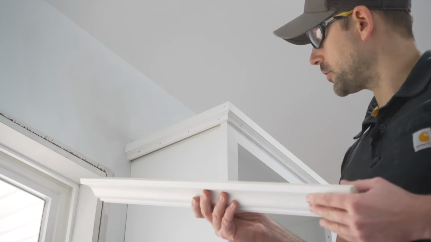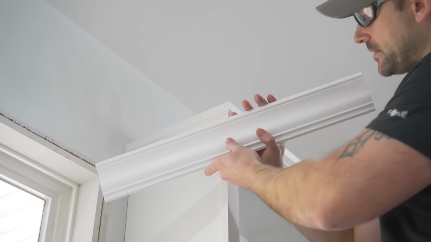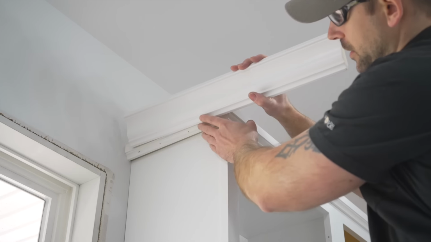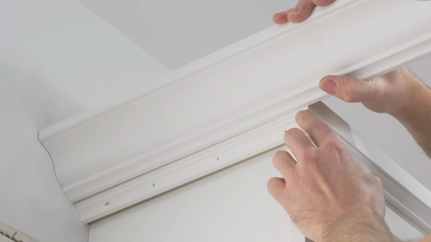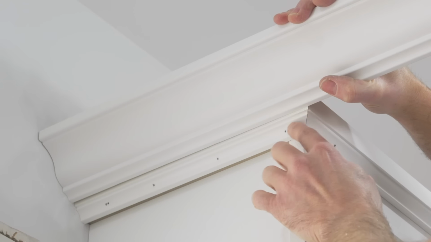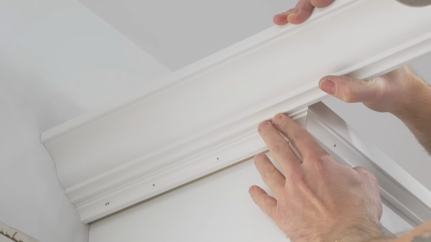And now what we're going to do is go ahead and set this molding into place in the direction in which it's going to go. So we're going to go right up against the wall like so, and then we're going to line it up, in this case, a 1/16 from the edge of this molding. So it's going to look something like this.